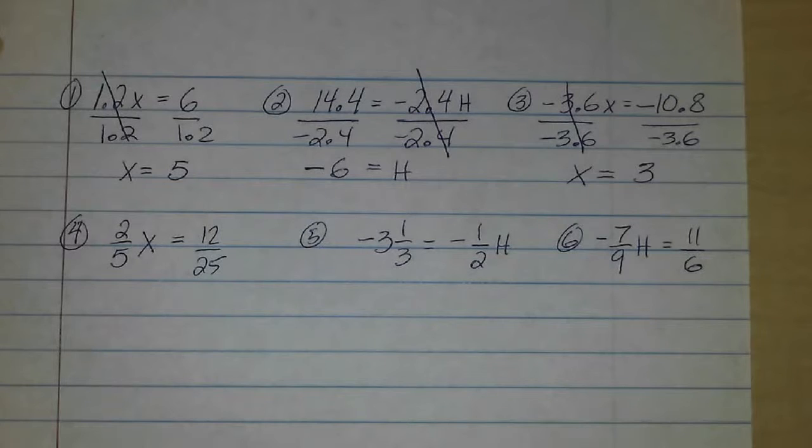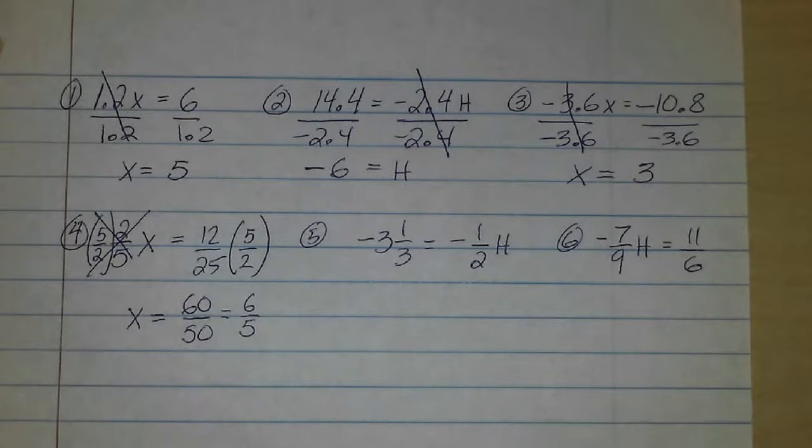Alrighty, so the first problem, the coefficient of the variable is 2/5. So we're going to multiply both sides by the reciprocal, 5 over 2. On the left-hand side, 5 over 2 times 2 over 5 cancels, leaving x. And on the right-hand side, 12 times 5 is 60, and 25 times 2 is 50. This, of course, can be reduced to 6/5 by dividing numerator and denominator by 10. And I would accept this answer, no problem, but if you wanted to turn it into a mixed number, 5 goes into 6 one time with the remainder 1, so the mixed number would be 1 1/5.